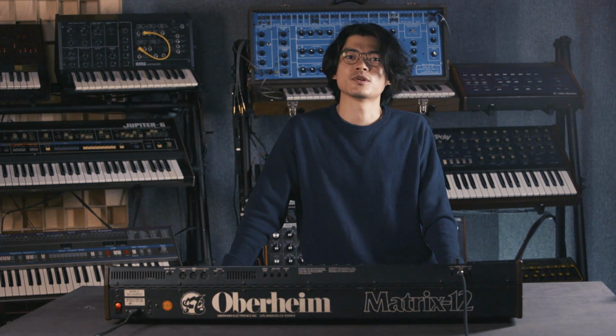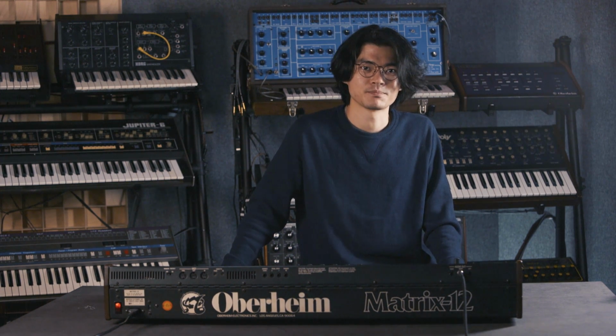The Matrix 12 doesn't have many of the controls that you see on a conventional synthesizer, and there's a lot going on under the hood. So there's a lot of menu diving that you have to do, but trust me, it's super logical, and once you understand the workflow, you will be editing in no time.